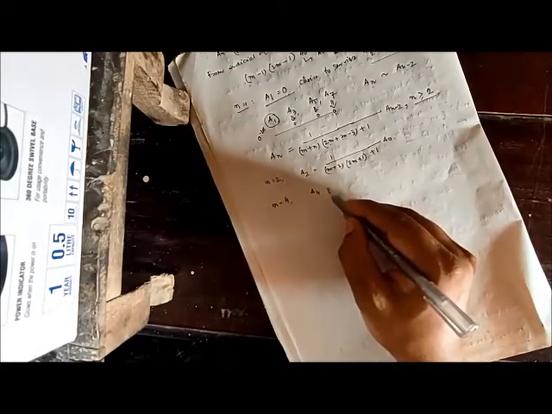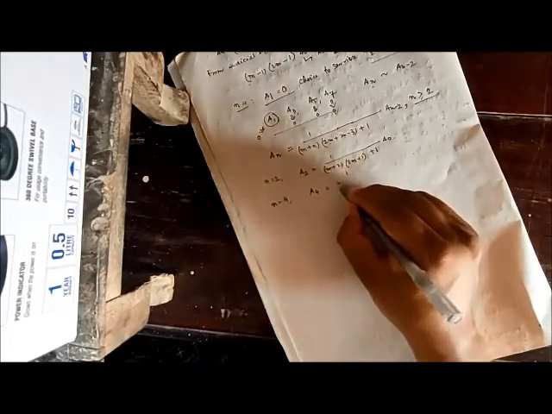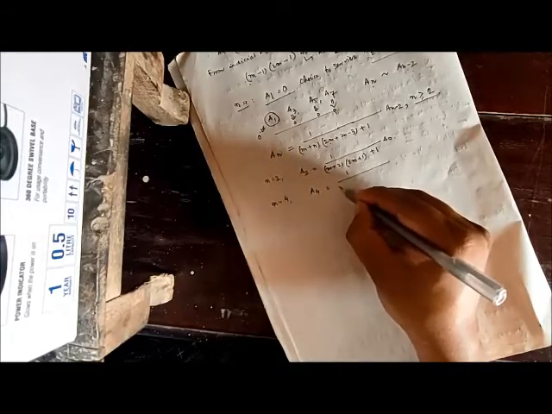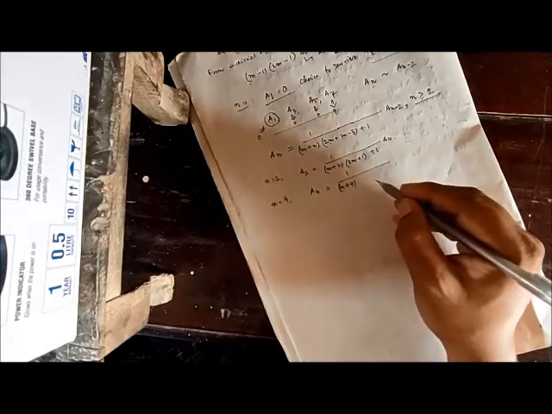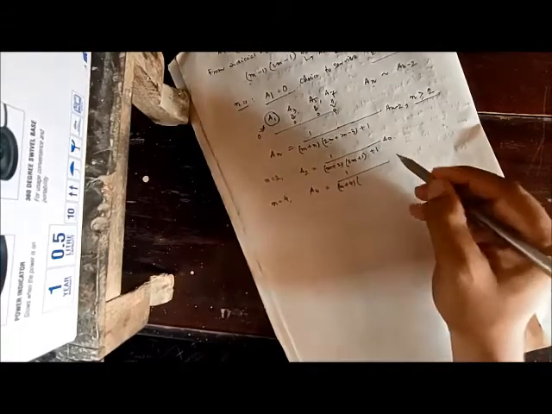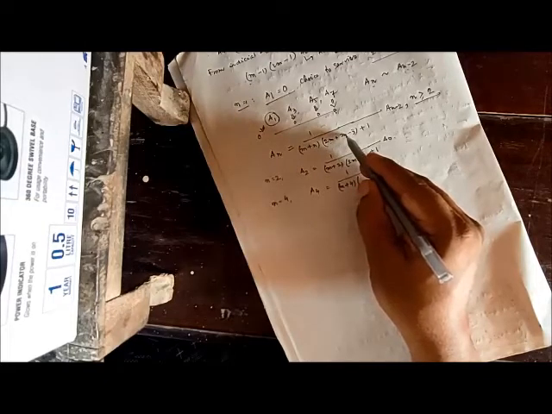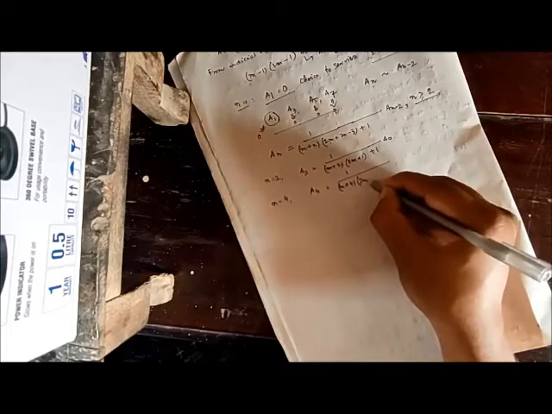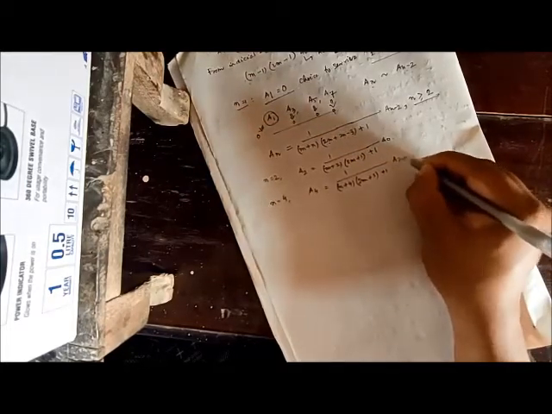So for n equal to 4, the value of a4 is basically 1 divided by (m plus 4) into, 2 times 4 becomes 8, so 8 minus 3 will be 5, so (2m plus 5) plus 1, times a2.